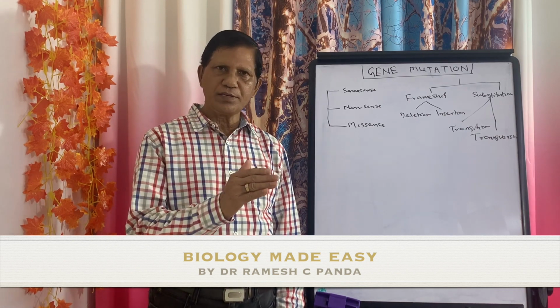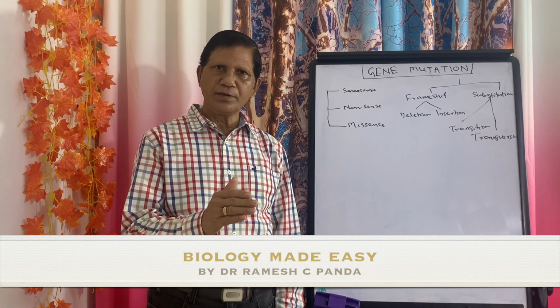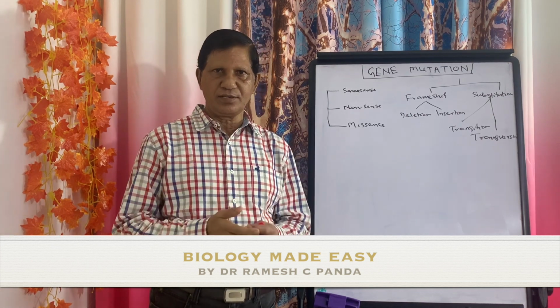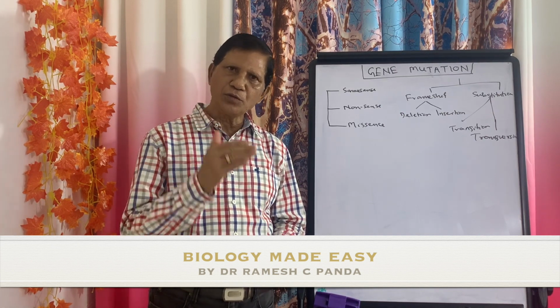One is gross mutation, one is chromosomal mutation, the other is this gene mutation. Gross mutation means there will be change in the genome sets. Suppose one organism has 2n number of chromosomes, it will be 3n, 4n, 5n, 6n like that. That is known as gross mutation, or polyploidy, that we will discuss in a separate video.